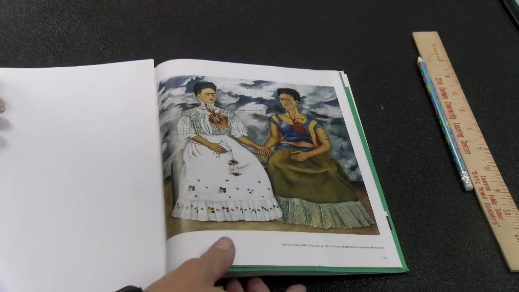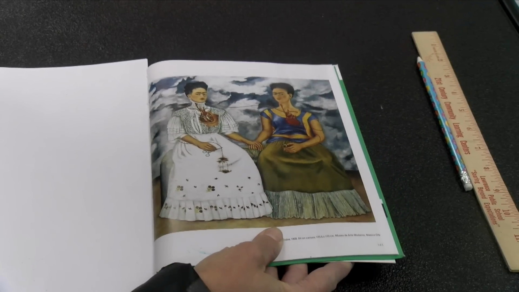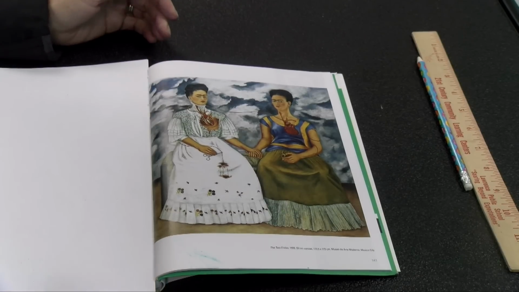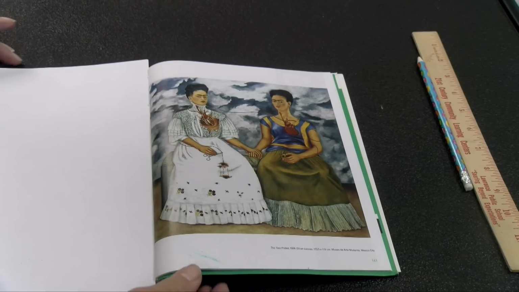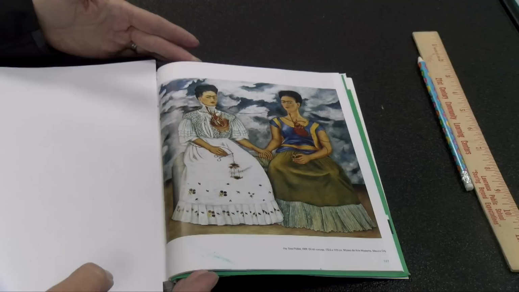So like I said before, we're going to focus on creating portraits first. For the next lesson, we're going to talk about drawing portraits. We're going to really focus in on eyes, the nose, the mouth, drawing full face portraits and profile portraits. So you're going to need a pencil, a paper, and a ruler for the next lesson.